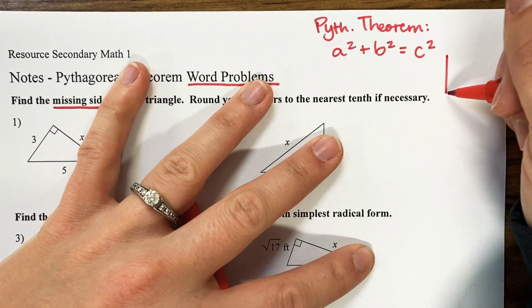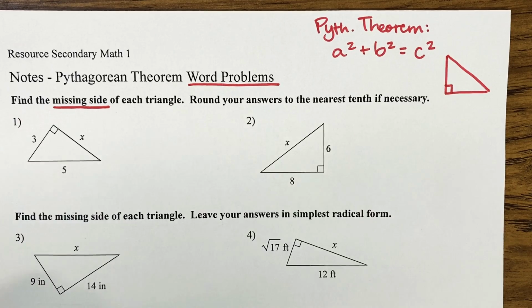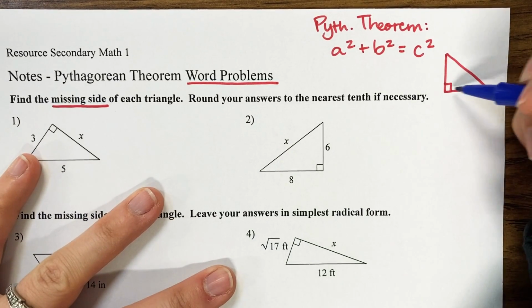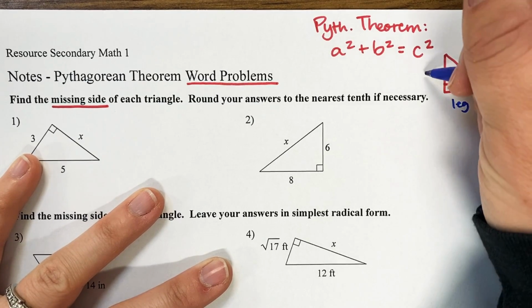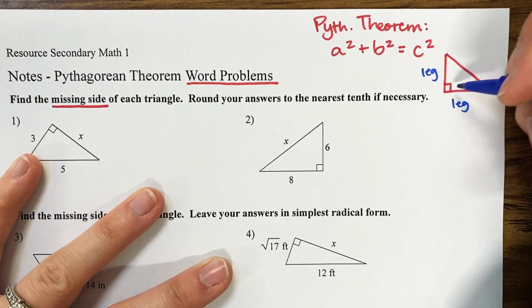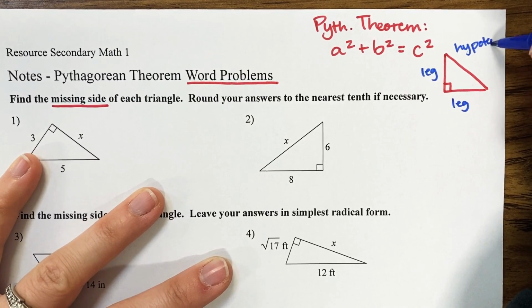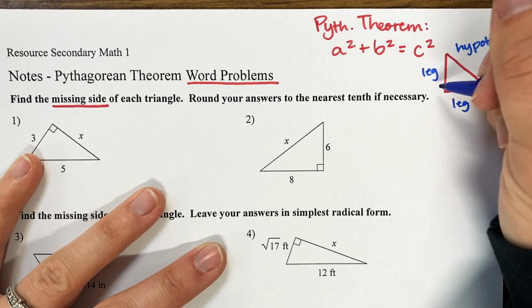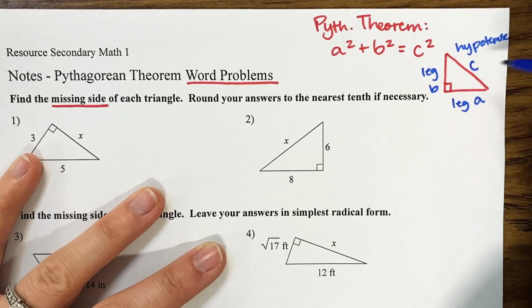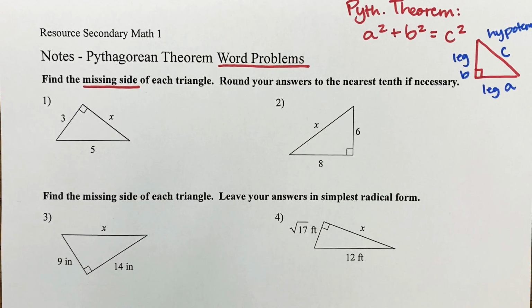Okay, and remember, if we draw a little right triangle, we want to know what the a, b, and c sides are. Okay? So we know that in a right triangle, the two sides that make up this right angle, those are legs. So that's a leg and that's a leg. And then our side that is across from that right angle, that is our hypotenuse. Okay. So our legs can be A or B, and it doesn't really matter. Okay, all that matters is that our hypotenuse is C. Okay, but you guys are professionals at that by now, so let's go ahead and look at number 1.